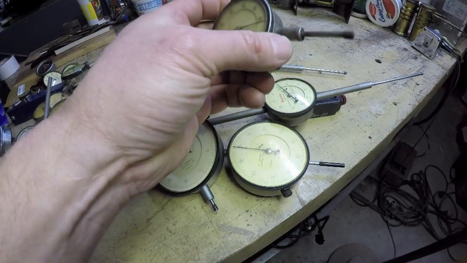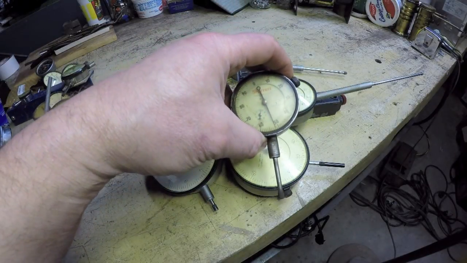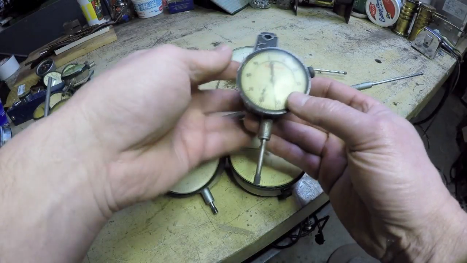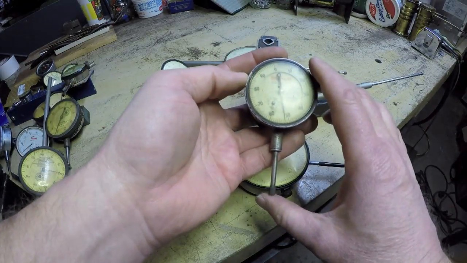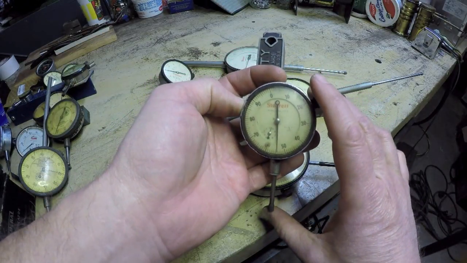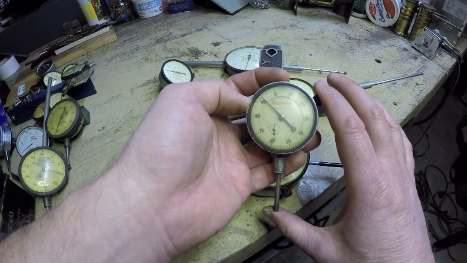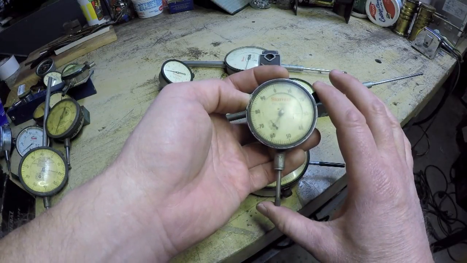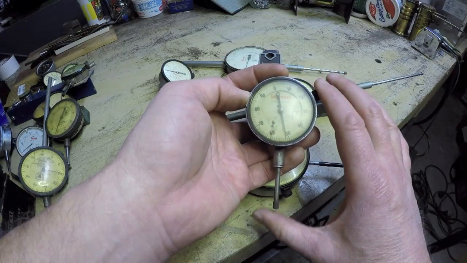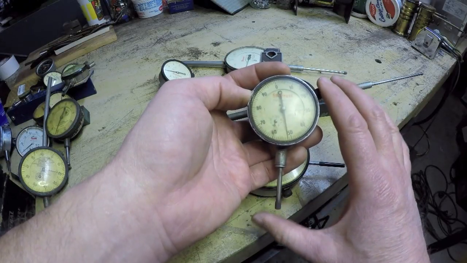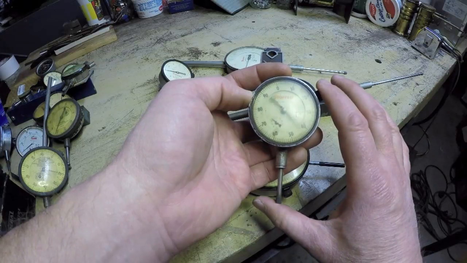Here's another 2-inch one. This one's got a little bit more travel by the looks of it. And this one, again, is another good candidate to be sent out and have a new crystal or bezel put on it, cleaned up, lubricated. Although this one also, as horrible as it looks, is operating flawlessly.